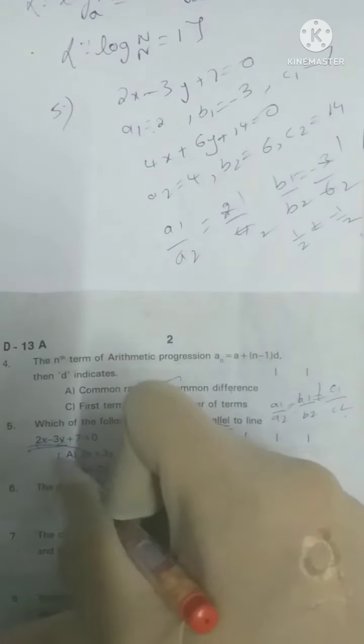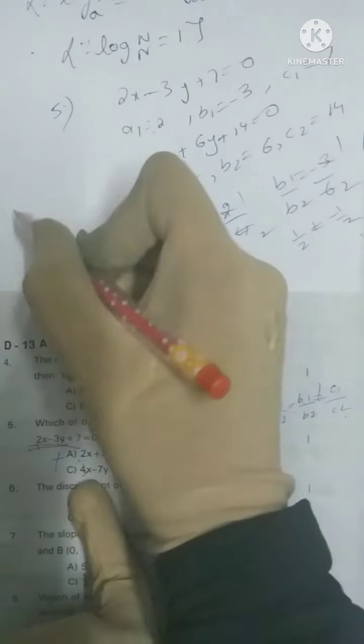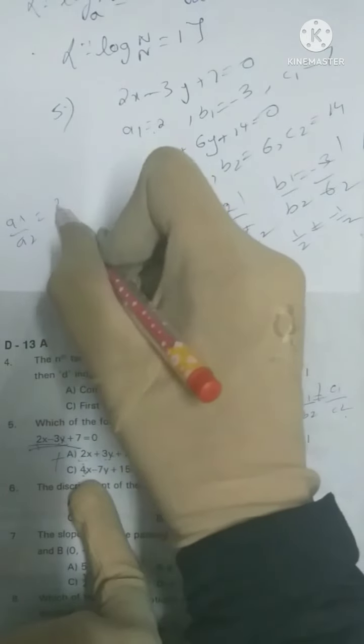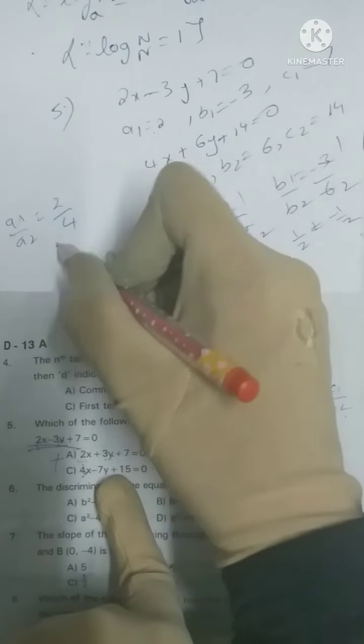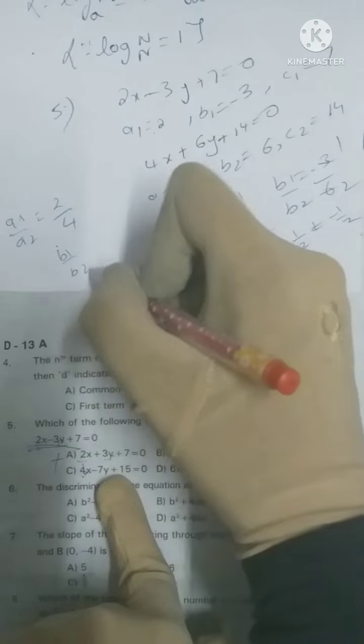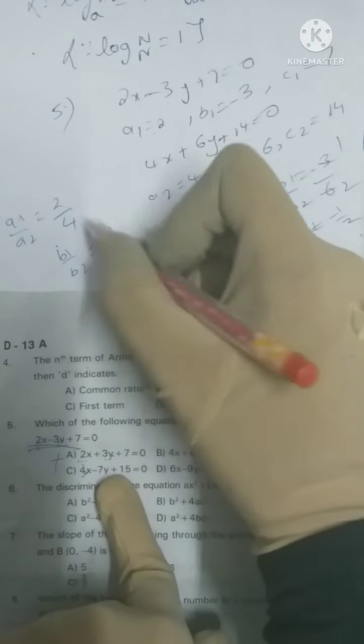Similarly, see option C. Here a1 is 2, a2 is 4. So what is a1 by a2 here? We got 2 by 4. Here b1 is minus 3, b2 is minus 7. So b1 by b2 we got is minus 3 by minus 7. Is 3 by 7 equal to 2 by 4? No, not possible. So option C is false.